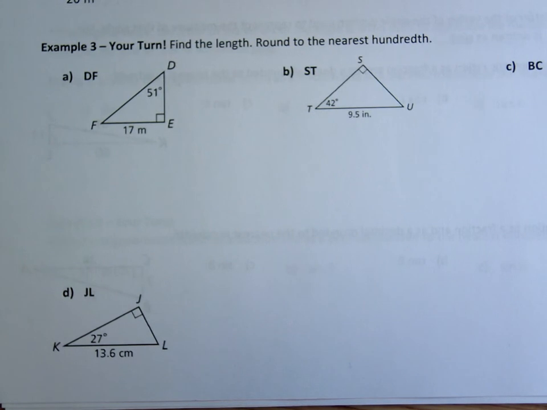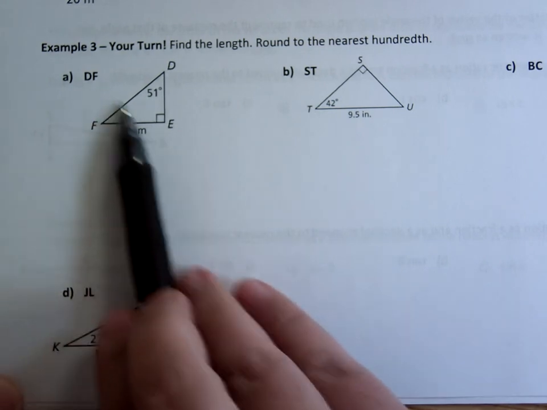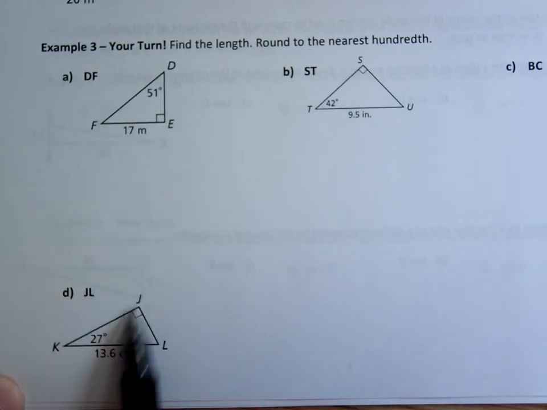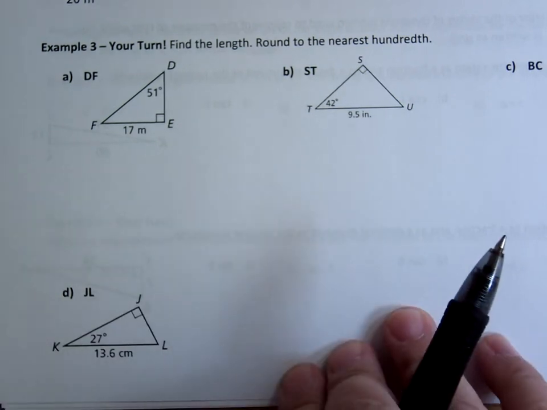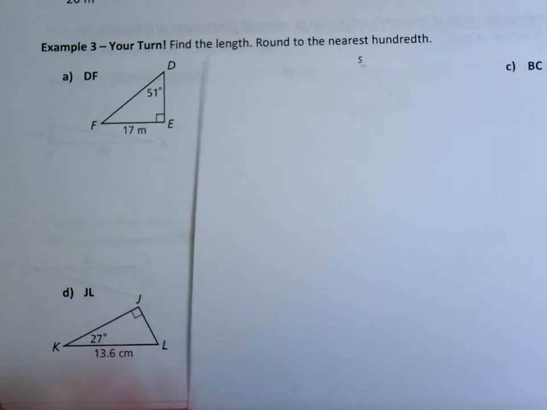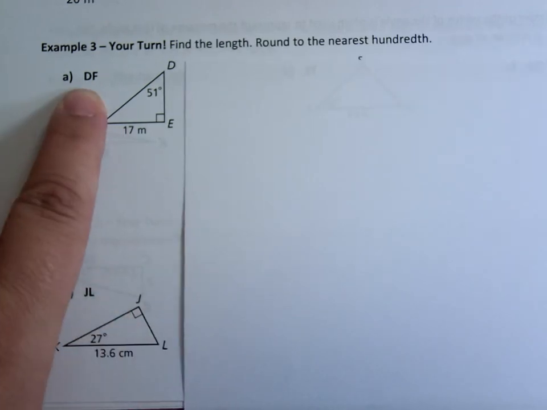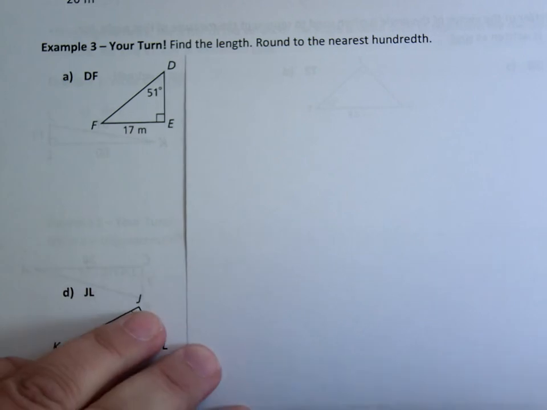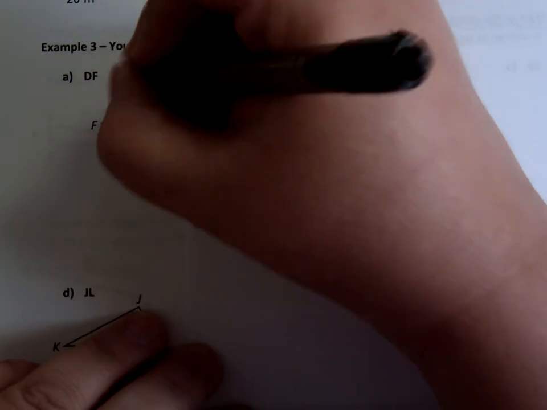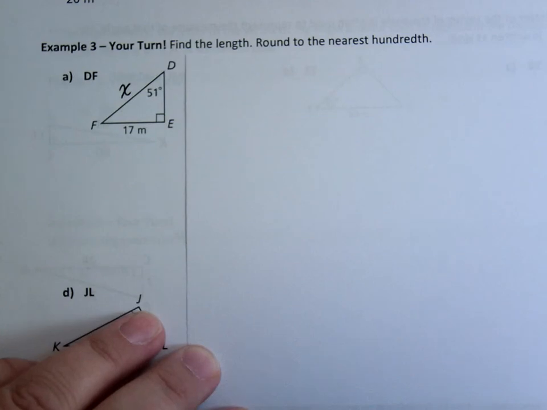Okay, here we have right triangle trig introduction, basically. Part B. Example 3, your turn. Hopefully you have tried these now and you're going to look and see how I worked them out, and hopefully we did the same thing. First off, A, it says find the length, and the length it's asking for is DF. So if you didn't realize that, you can go ahead and pause now and try it yourself.